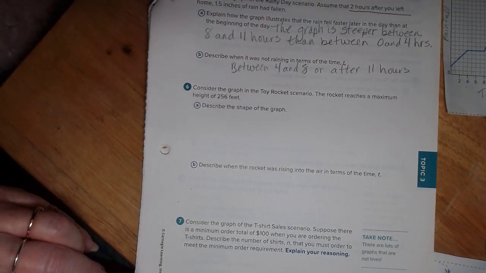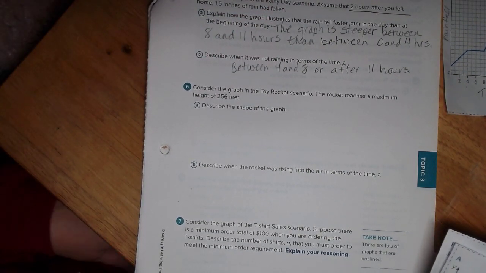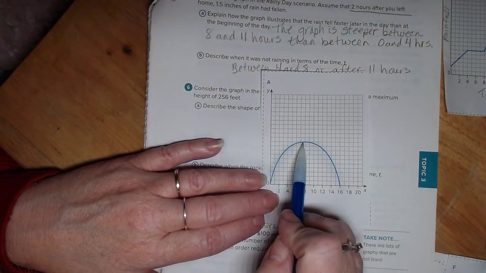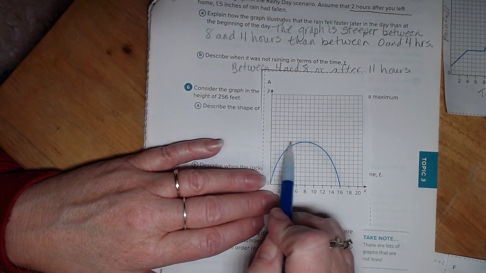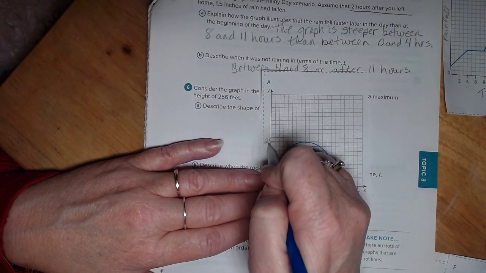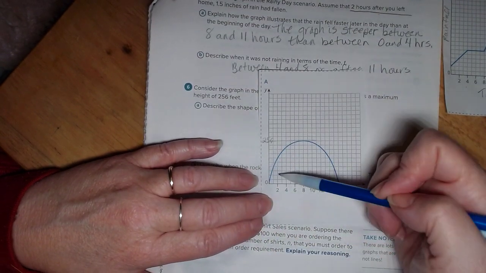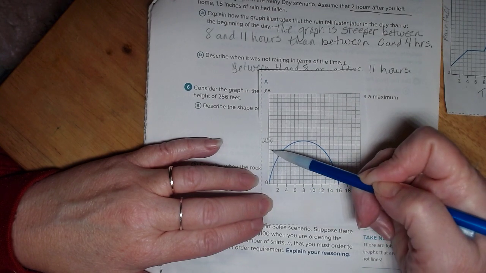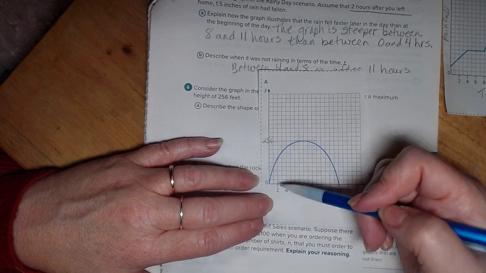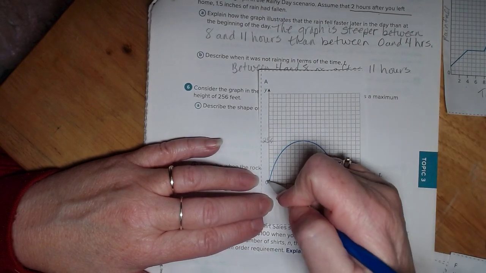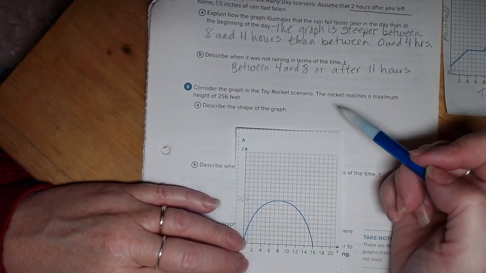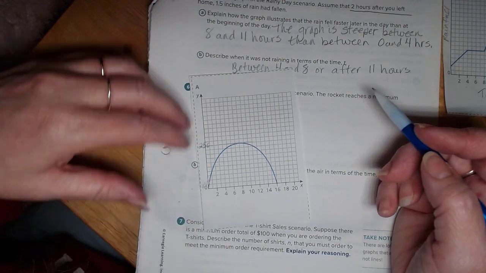Okay, excellent. Next, it says consider the graph in the toy rocket scenario. The rocket reaches a maximum height of 256 feet. Describe the shape of the graph. So this right here coming across would be where 256 feet is. We'd have to figure out how they have this broken up. There's 10 spaces between here and here, so each one is 25.6 feet, each line. It just says describe the shape of the graph, though.